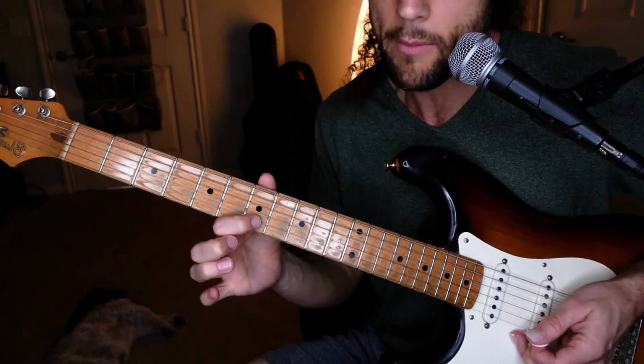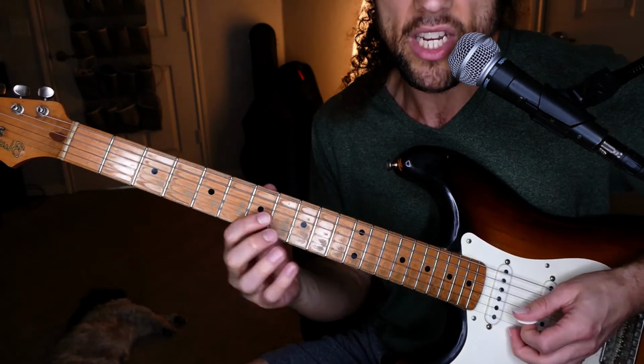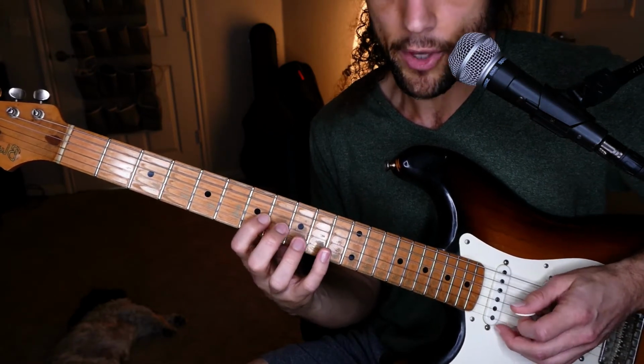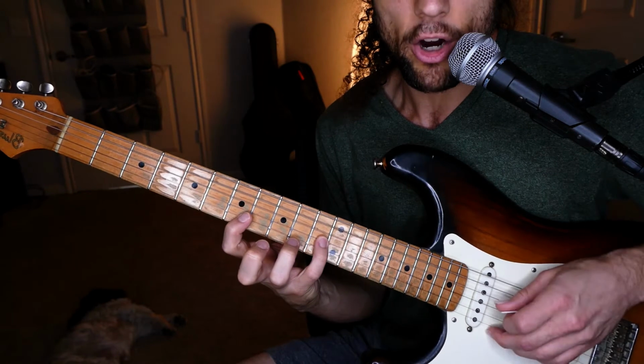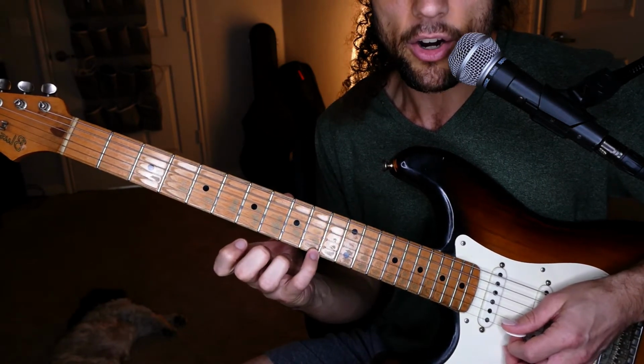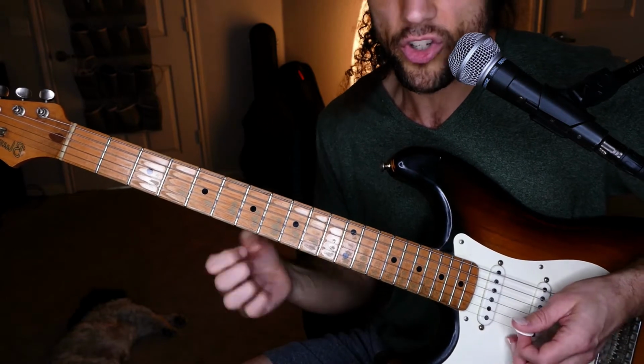So let me play this run one more time. Coming down from the chromatic F sharp to D, sounding like this. Once we hit this D, I'm reaching up playing D, F sharp right there on the G string, G, A on the B string, and then pinky here on the high E string.